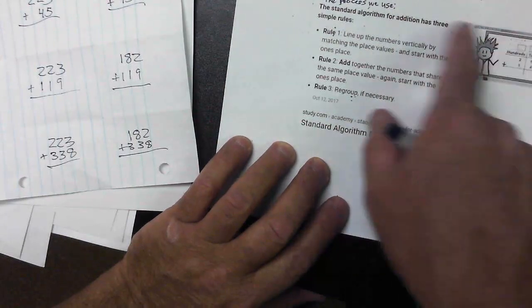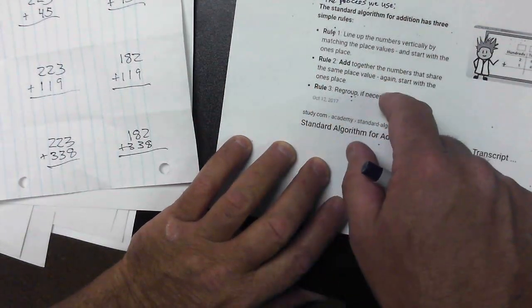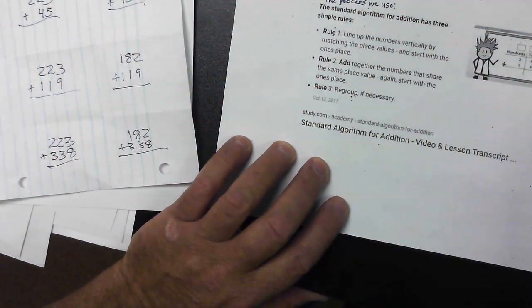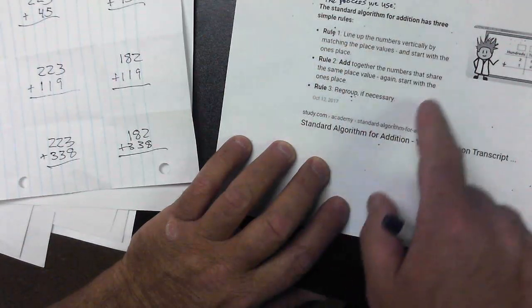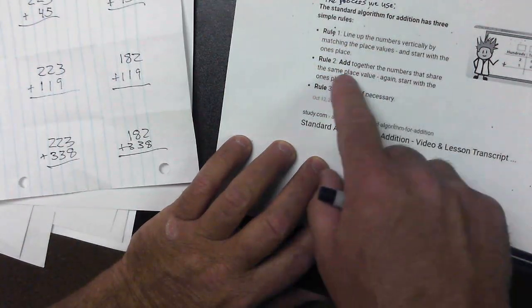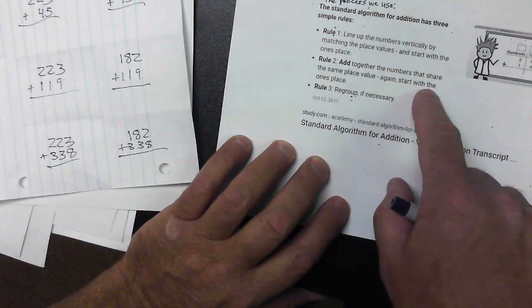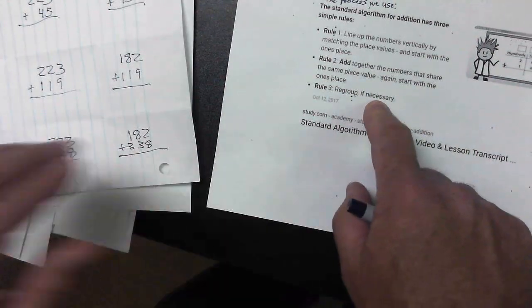Oh, and by the way, I'm going to put this little sign on your Canvas page so you can refer to it to remind you what the rules are. Line them up, add the numbers that are in the same place value, starting in the ones place, and regroup if necessary.